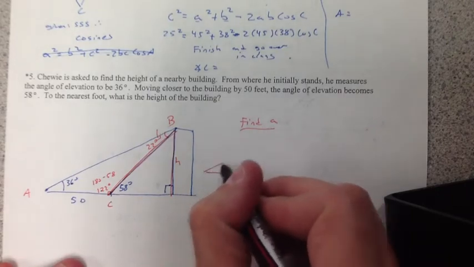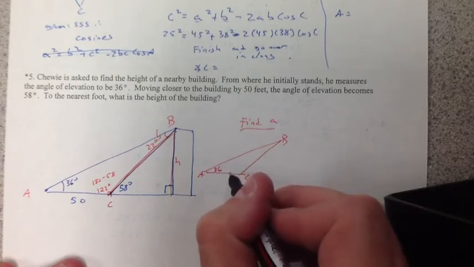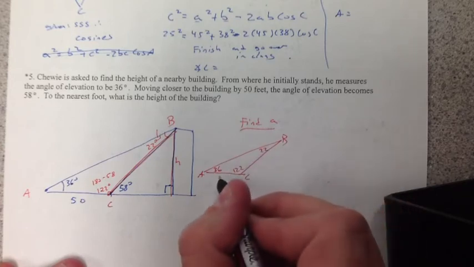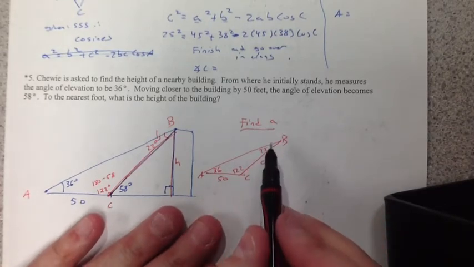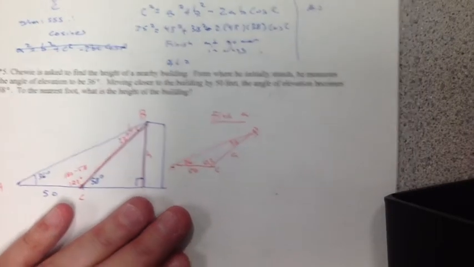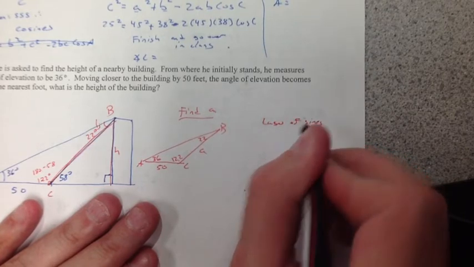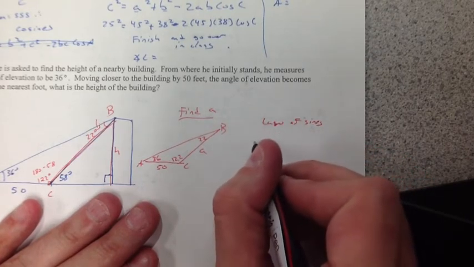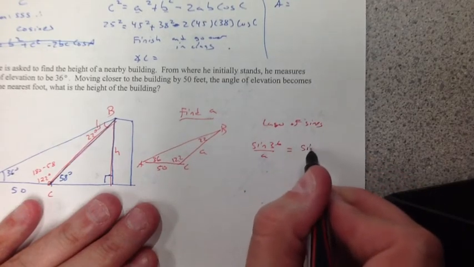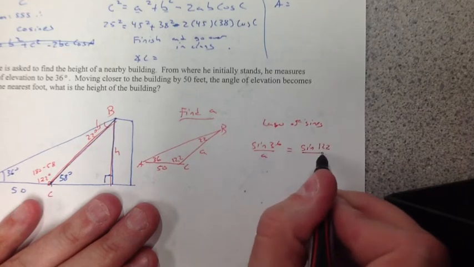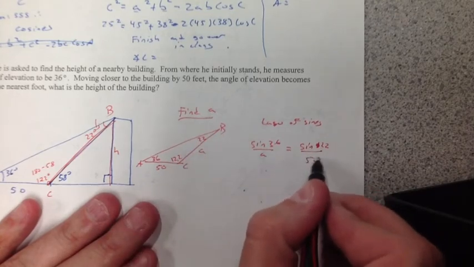And now if I draw this out again, just so we can see a little bit better, A, B, C, 36, 122, 22, and that's 50. I can now find A, because now I have angle, angle, side. I can use my law of sines. So we are going to take the sine, I'm looking for A, of 36 over A equal to the sine of, sorry, not 122, just the 22 degree one, over 50.